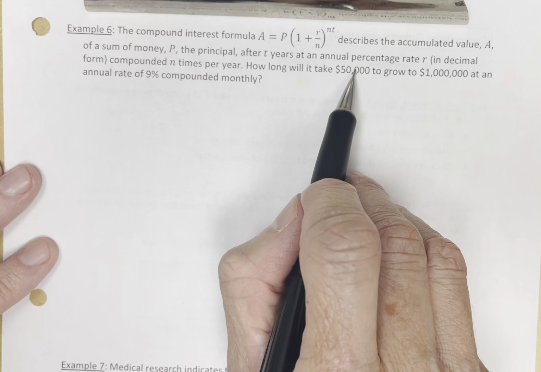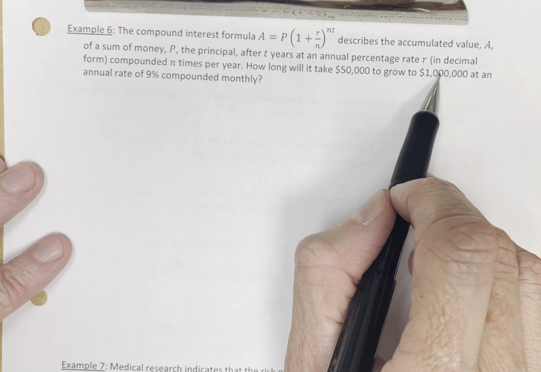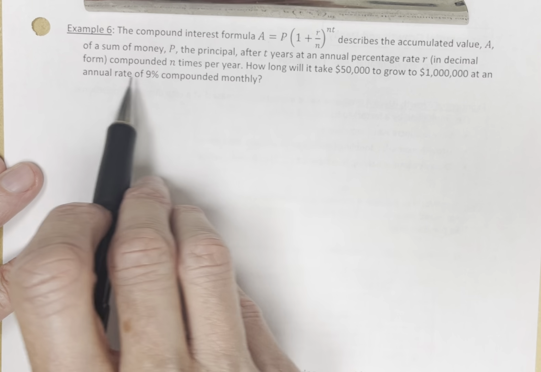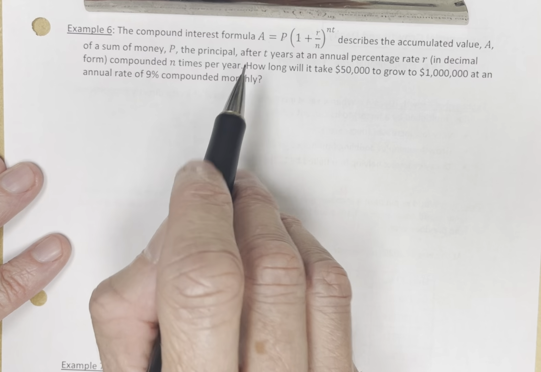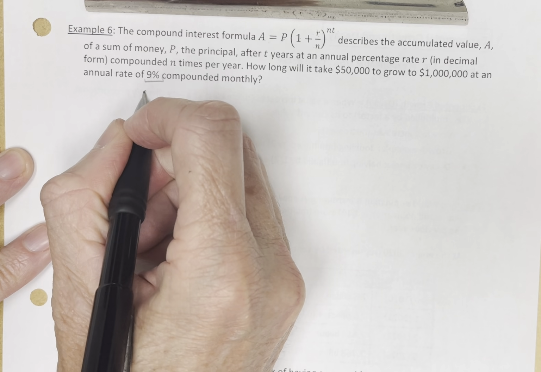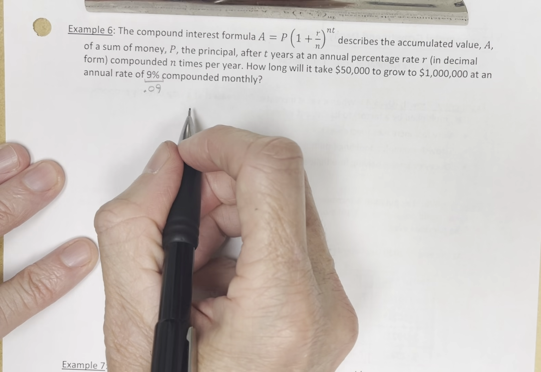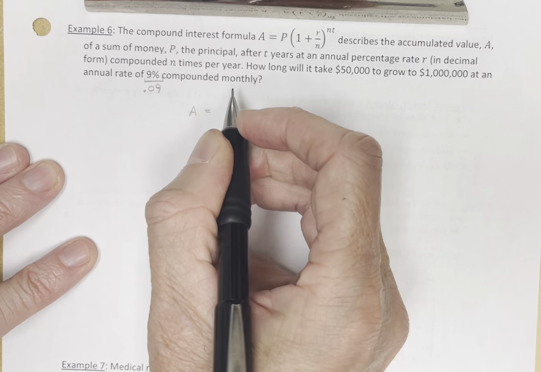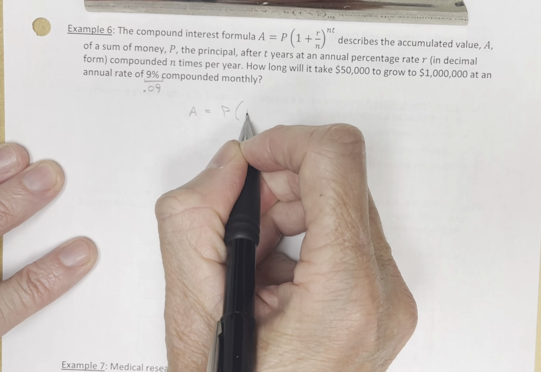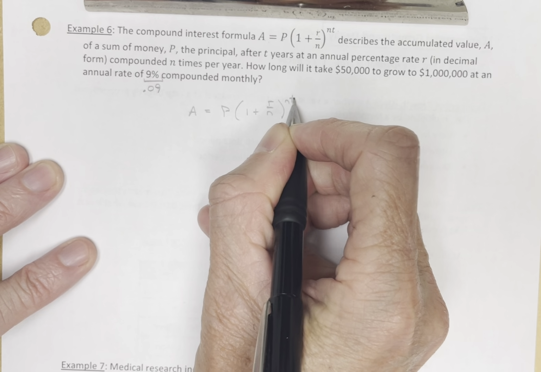How long will it take $50,000 to grow to $1 million if we have a rate of 9% compounded monthly? Okay, we know that 9% in decimal is 0.09. That's our r. So our final amount is equal to our starting amount times 1 plus r over n, to the nt.